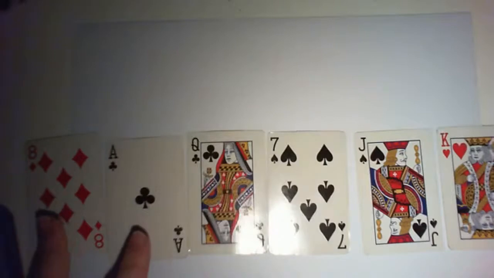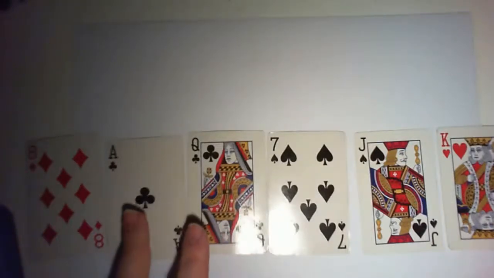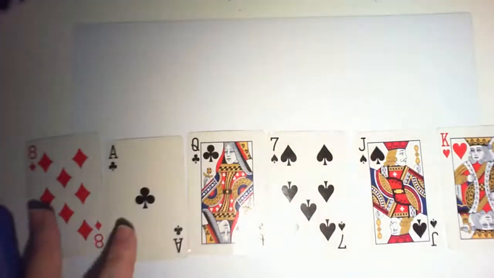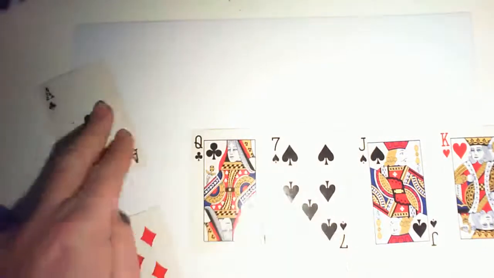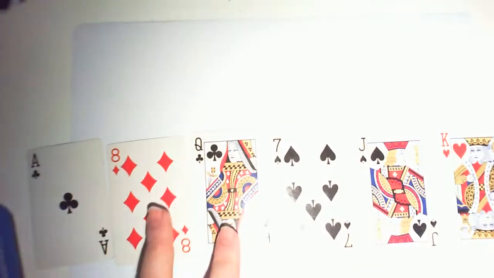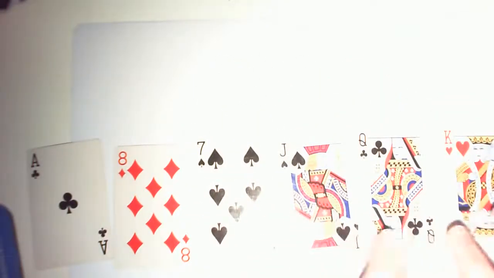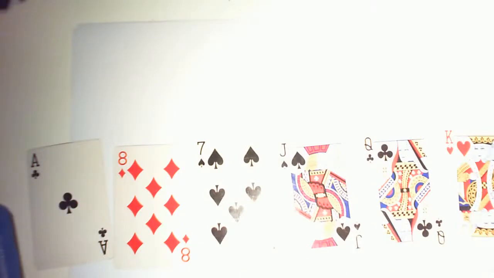It looks at the first pair, no swapsies. Sorry, it looks at the first pair. Yes, there is a swap. The ace is a 1, like we said. It looks at the second pair, no swapsies. Third pair, yes, there's a swap. Fourth, there's a swap. Fifth, there's no swap. That's the second pass. We have the queen where it's meant to be.